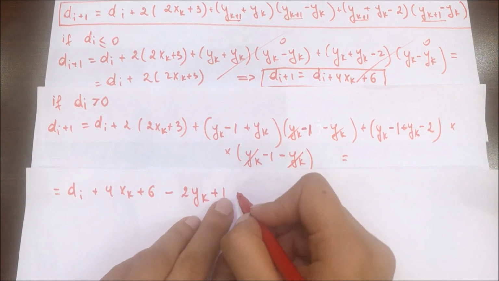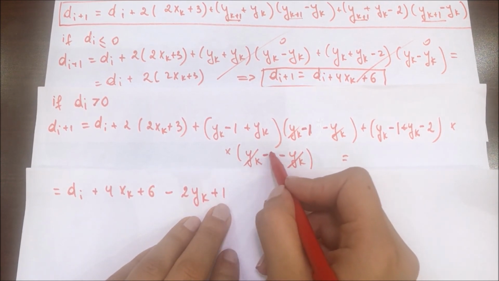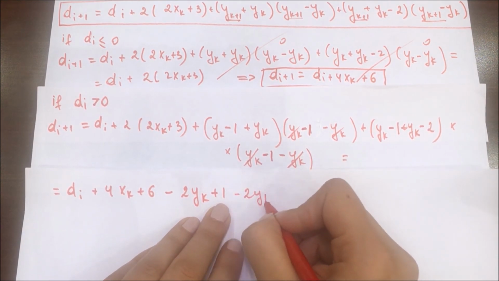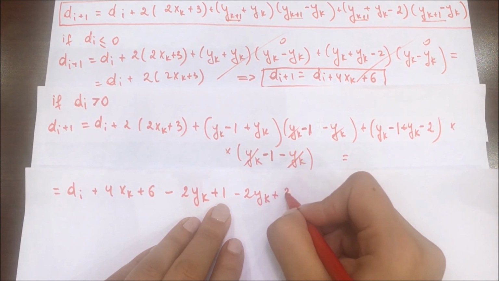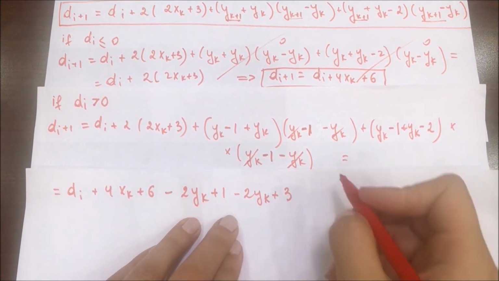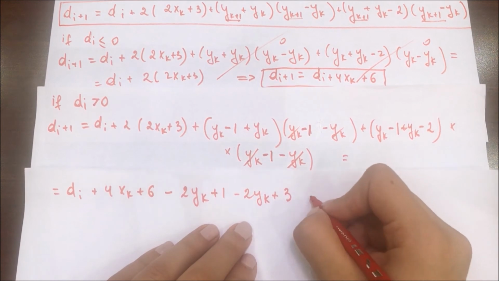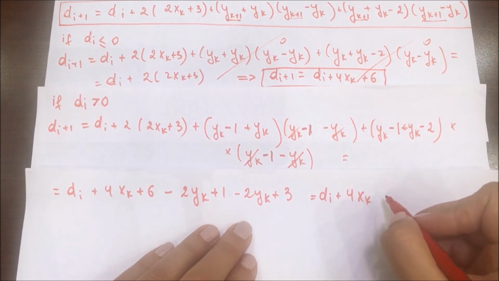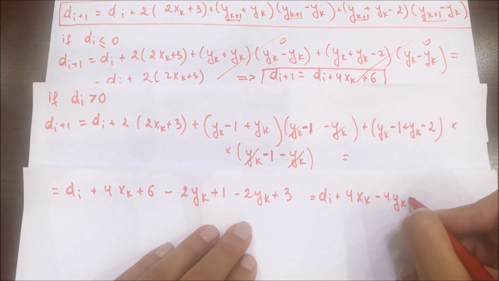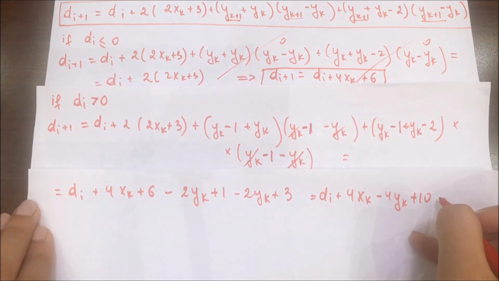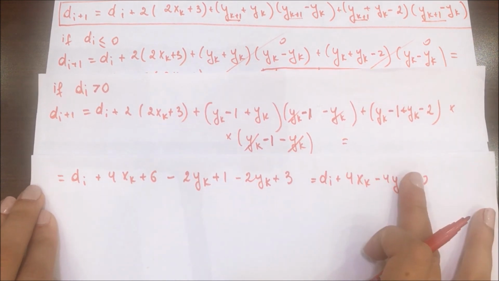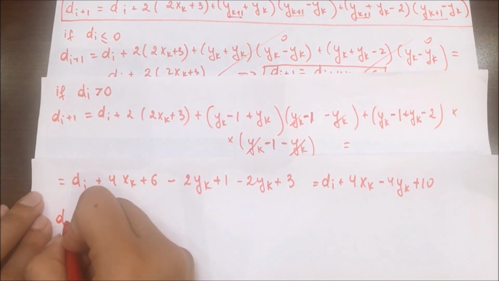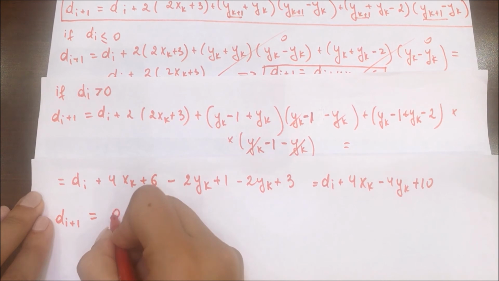In the third operation, again, yks will be cancelled out. We will get minus 1 here, minus 1 times 2yk minus 3. So we will get minus 2yk plus 3. As a result, the next decision parameter will be di plus 4xk minus 4yk plus 10. This is the final equation for the next decision parameter in the case of di is more than 0.